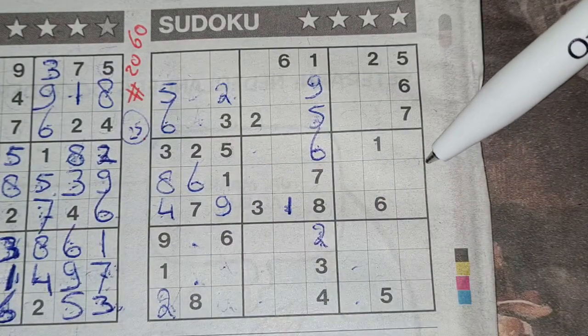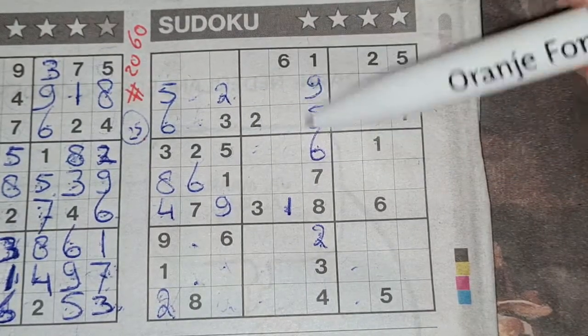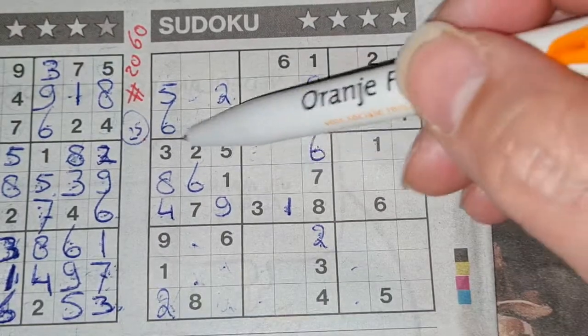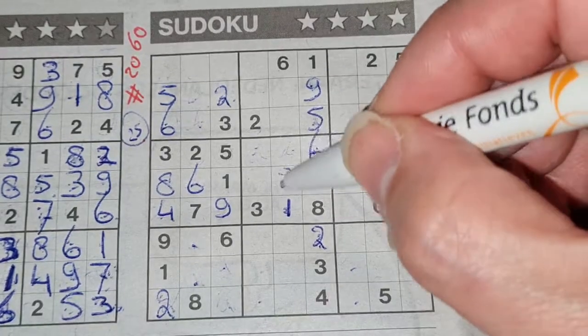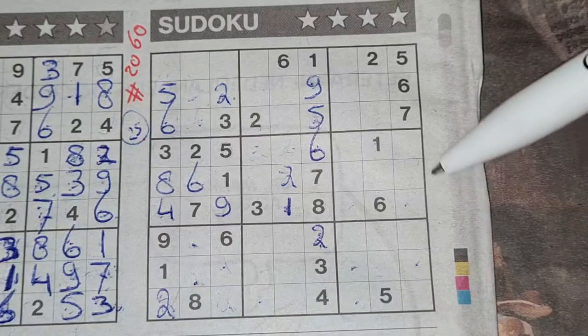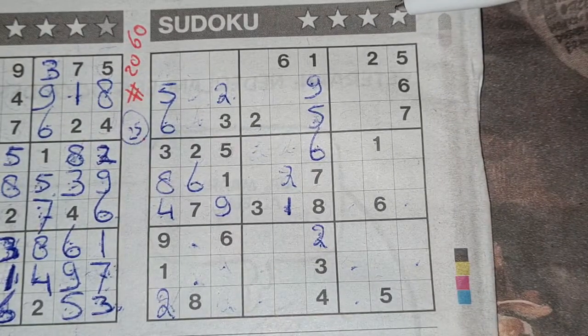And then 4 missing numbers here. One of the missing numbers in this big square is a 2. We see a 2 there, no 2 in these two boxes. There, a 2, no 2 in those two boxes. 1 box left for the 2, it should be there. Then I cannot continue with the 2. Need to wait.